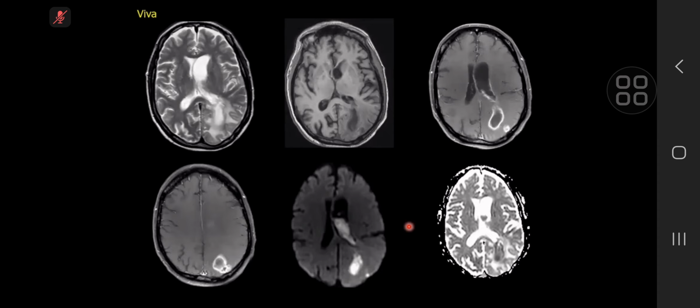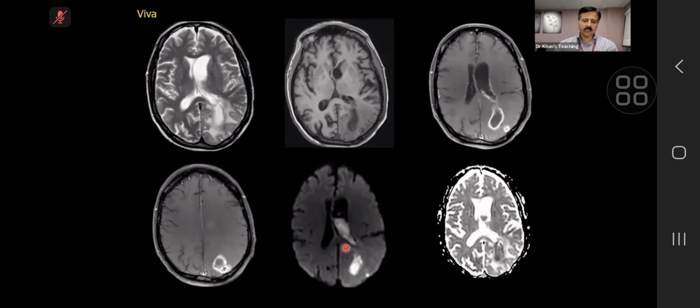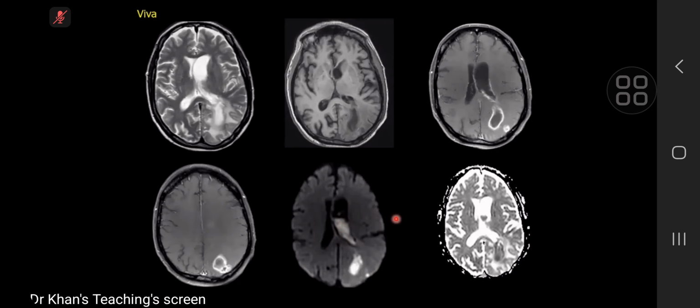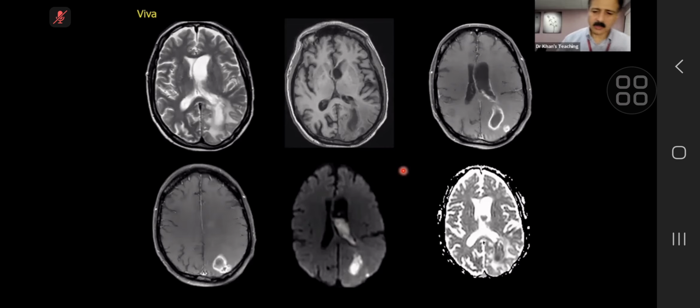The abscess, most probably because of the enhancing ventral wall. And okay, so what is this? It's the intraventricular extension of the abscess, or a debris. Okay, fine. Okay, well done.